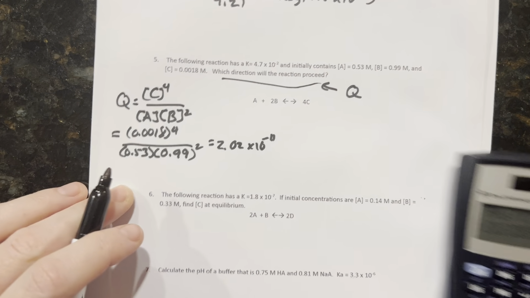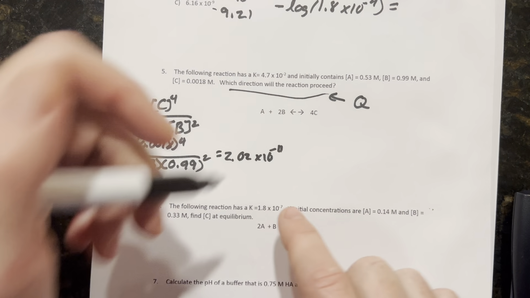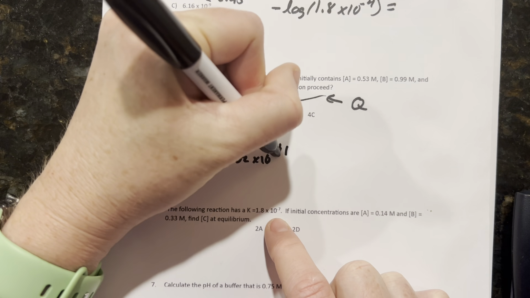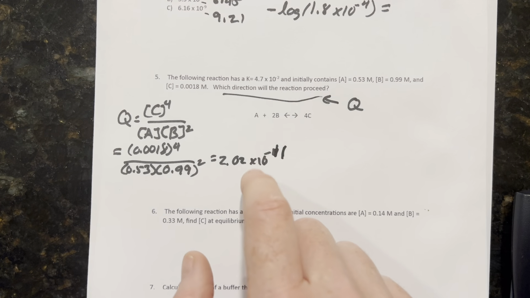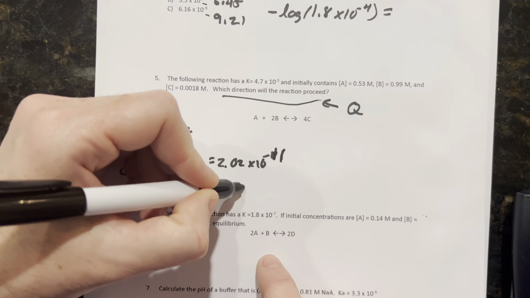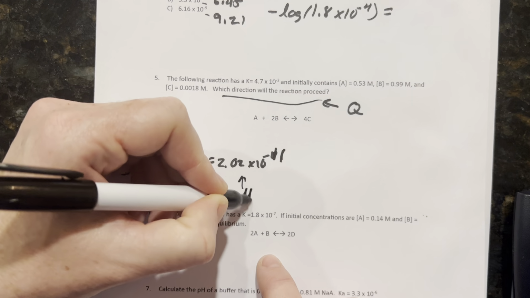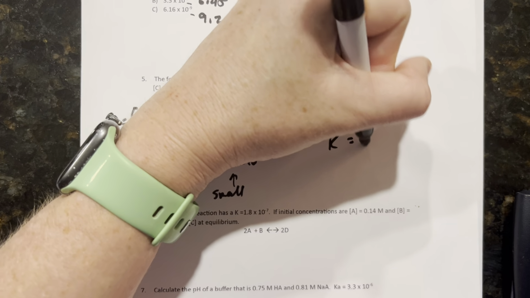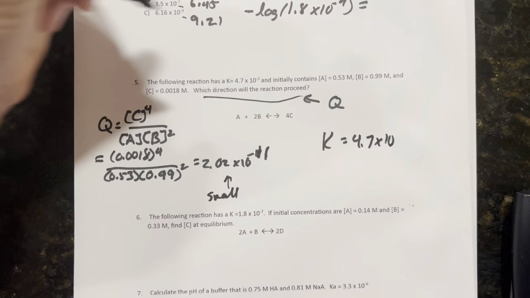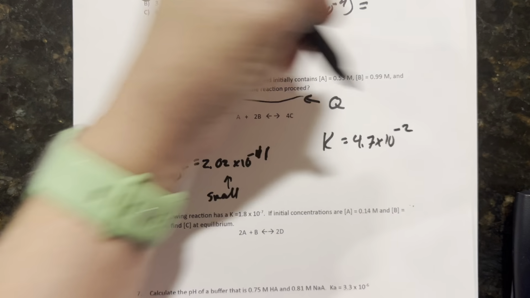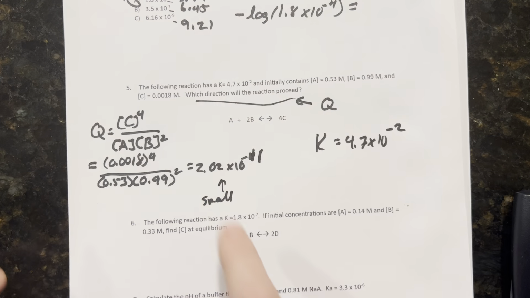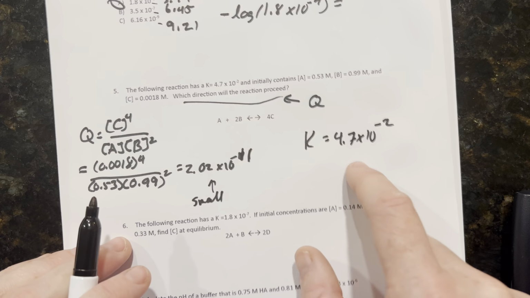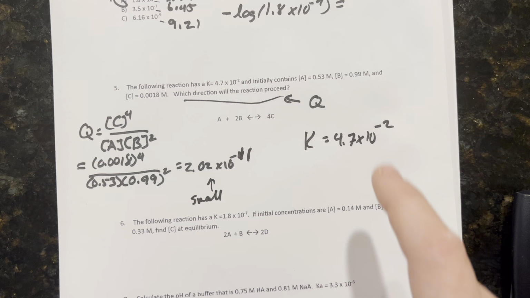Great. So this is our Q, right? You can't see that very well, but that's a negative 11. All right. So a very, very, very small number. Small, because our K was 4.7 times 10 to the negative 2. This is much bigger. This has 10 zeros in front of it, and this only has 1 zero in front of it. All right, so this one's bigger.